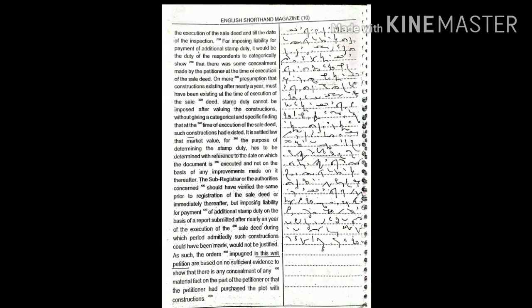On mere presumption that construction existing after nearly a year must have been existing at the time of execution of the sale deed, stamp duty cannot be imposed after valuing the construction without giving a categorical and specific finding that at the time of execution of the sale deed such construction had existed.